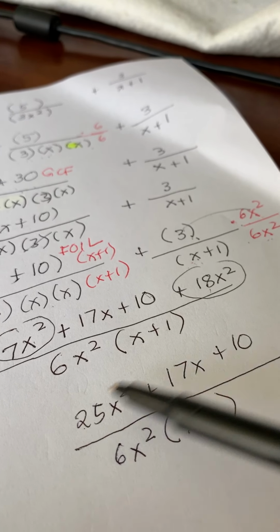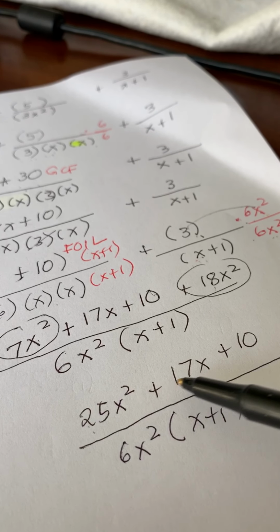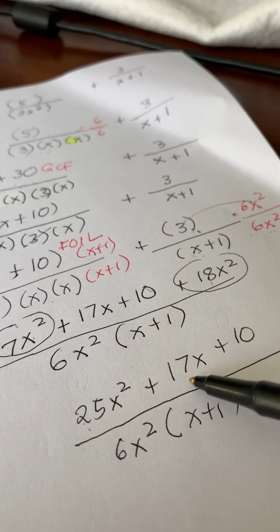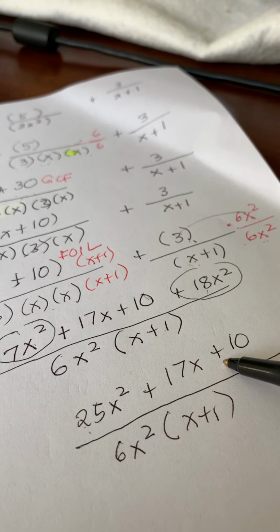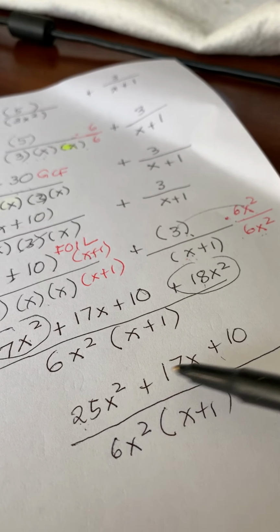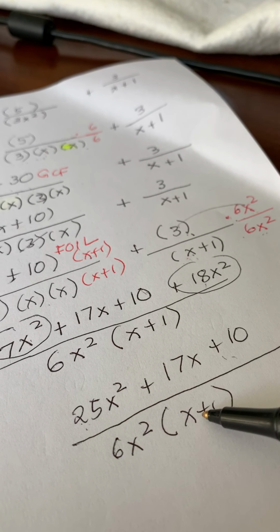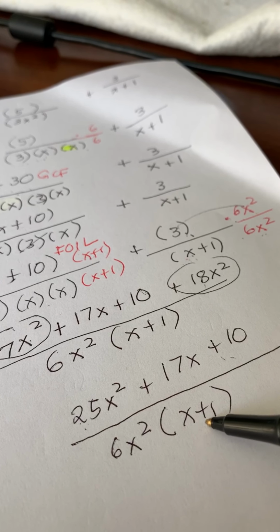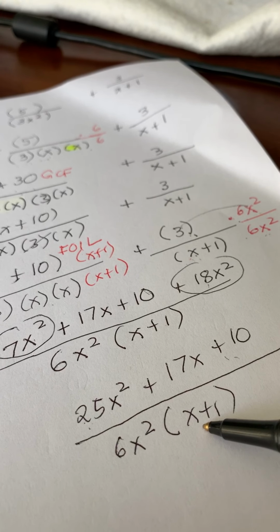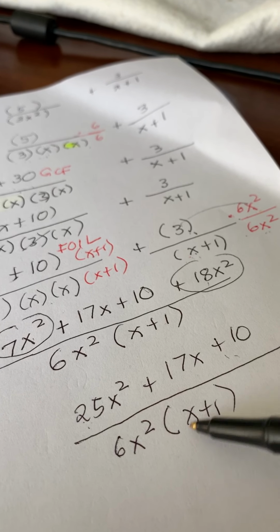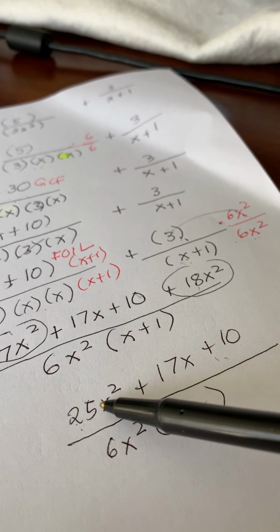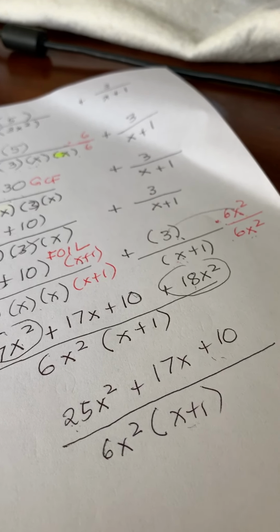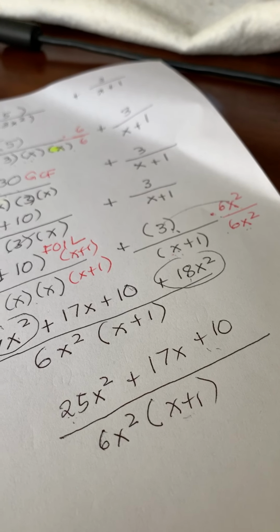So again, pause this video and see if this could be simplified. Maybe there is an x plus 1. This is a bottoms up. Try it. Maybe there will be an x plus 1 factor there in your bottoms up, so you can still cancel this. So pause this video and try to factor this. See if it is factorable using the bottoms up method.